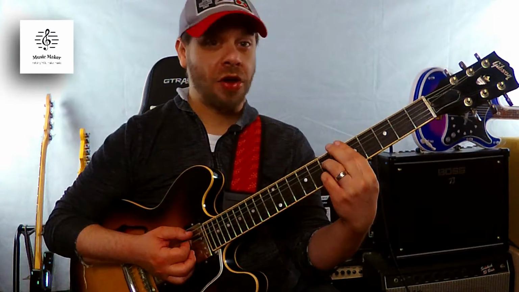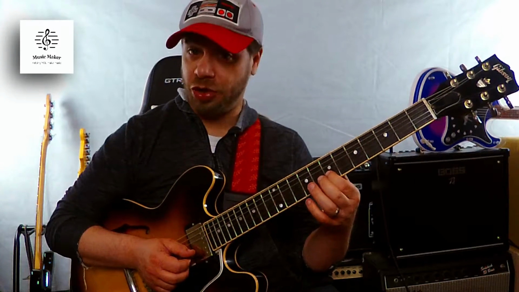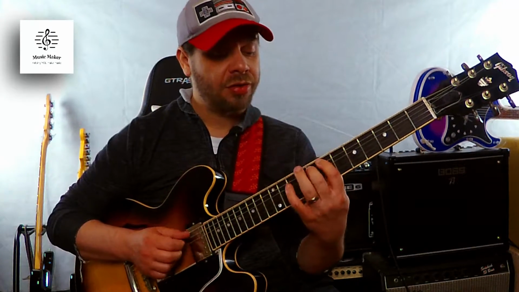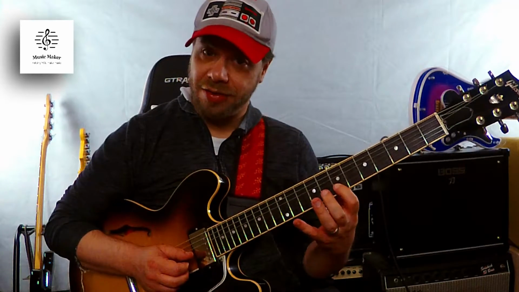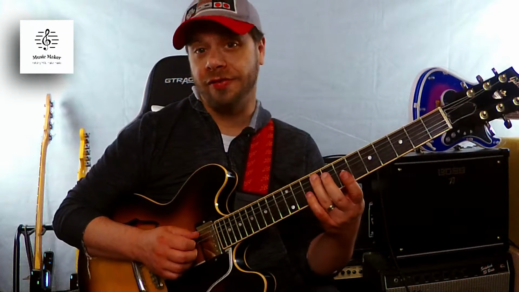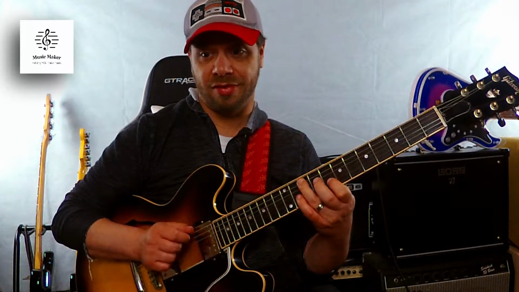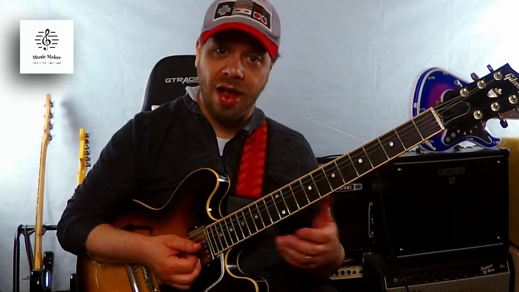Then here's where it gets funky. D7. This note. F sharp is out of the key. That's the note right there. Or you can play that down the octave.